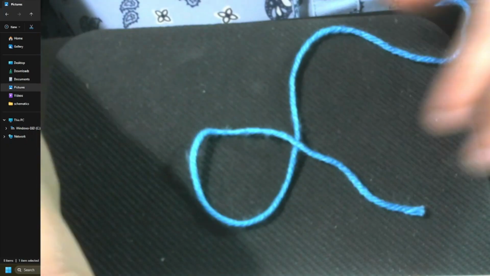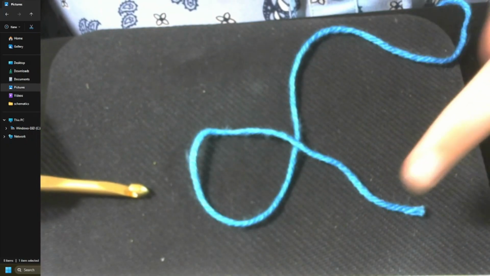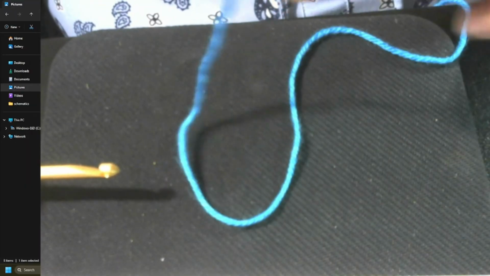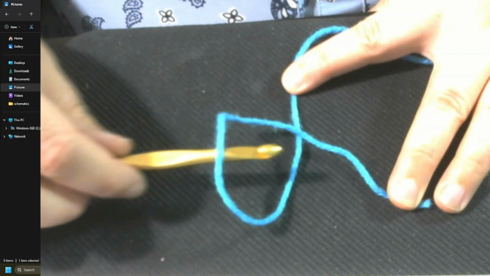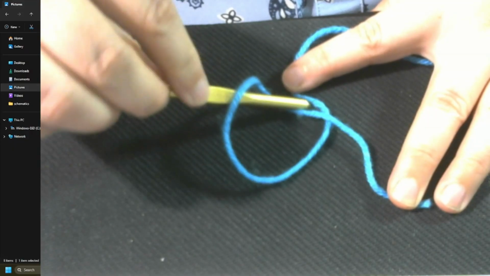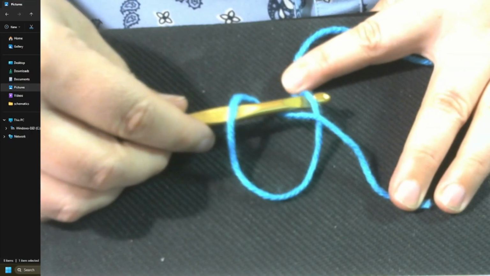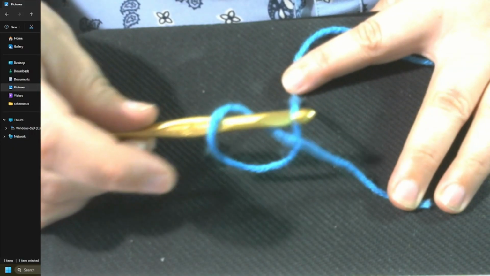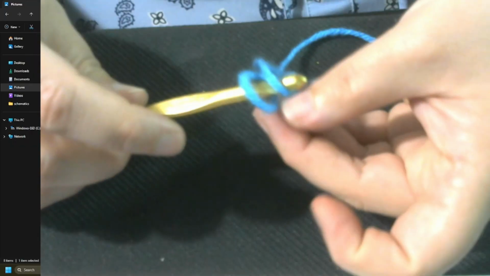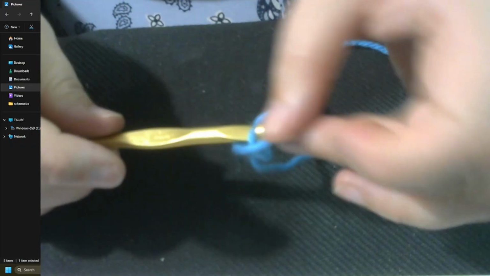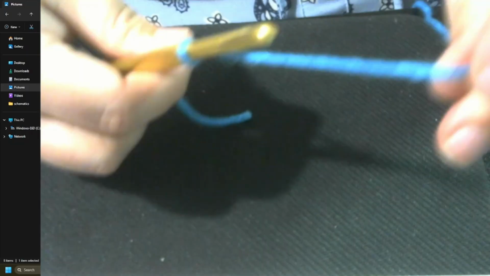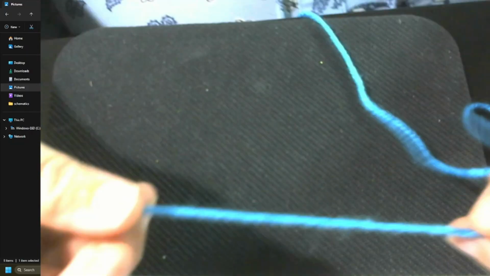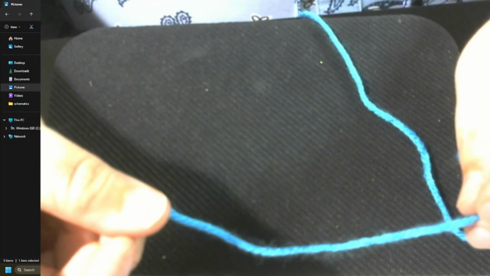You can also do this with the hook, where again, tail end goes over the top. If I hold this down this way and use the hook to grab the working end of the yarn and then pull it up over, you get that same slip knot. There are other methods that I have seen out there on this.